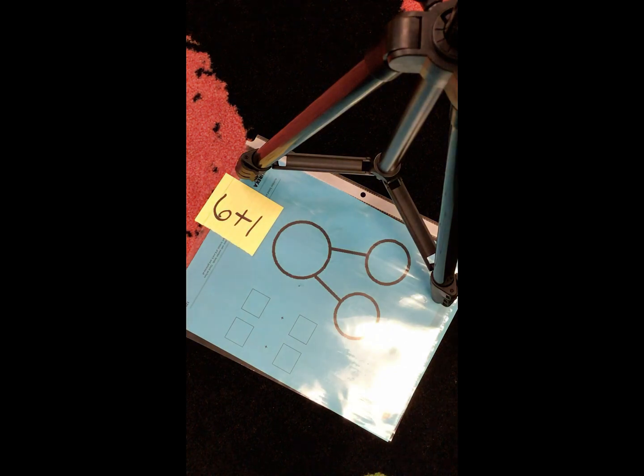All right, friends, so we've been working on counting on, and I have a problem for you here, and I'm going to show you how to solve this one, and then I'm going to send you off on your own to solve one. So our first problem is 6 plus 1, and we've been learning about counting on. So I'm going to grab my math tools that I have at home, and today I'm going to be using cubes. You may have cubes at home, but if you don't, find anything at home that you can use to count with. So let's show this problem with my connecting cubes.